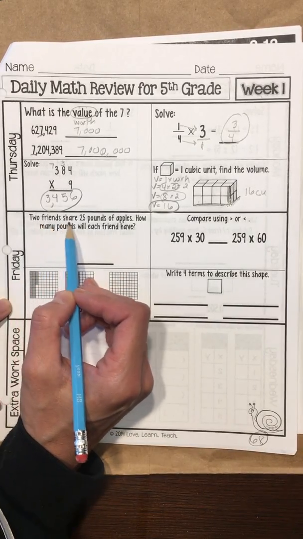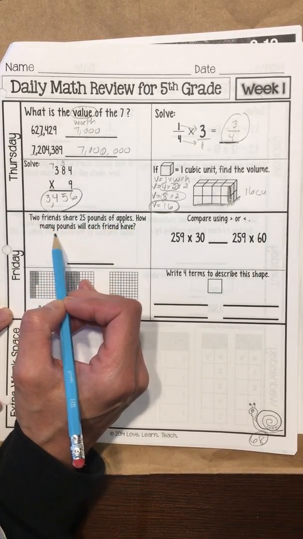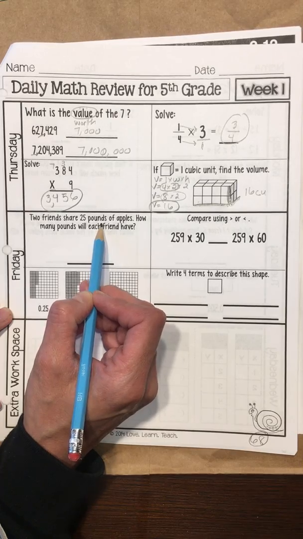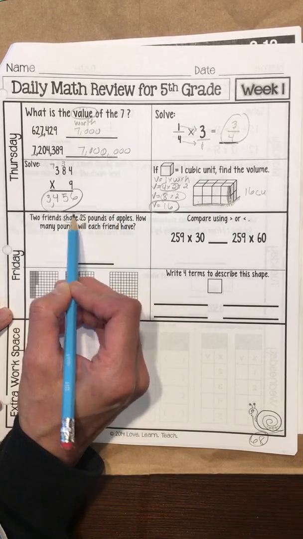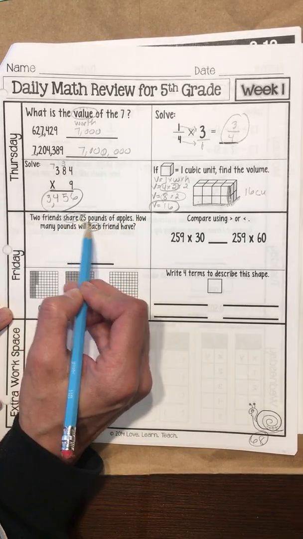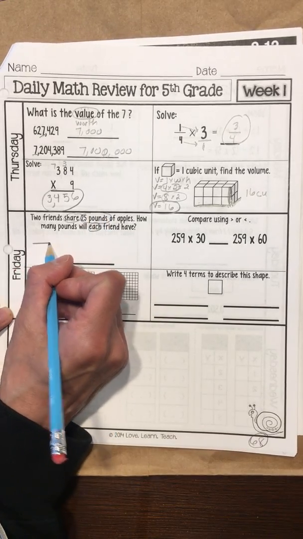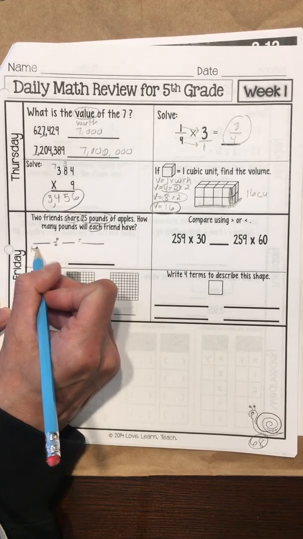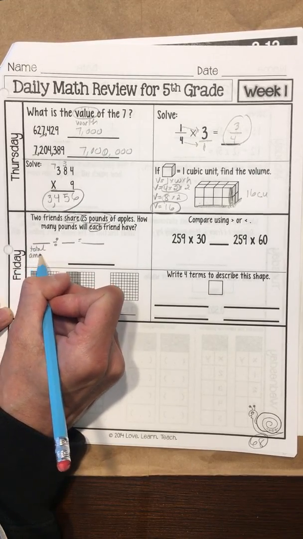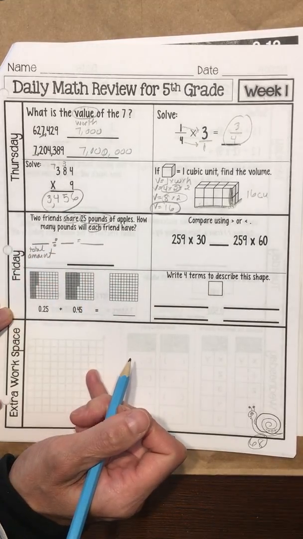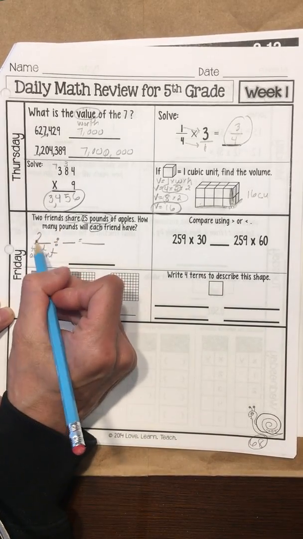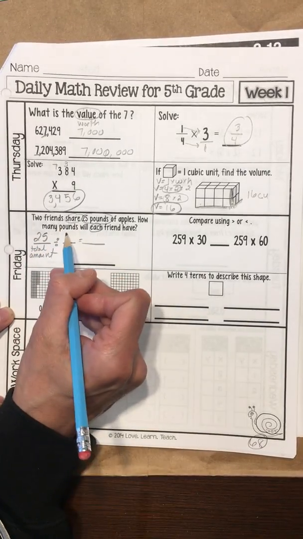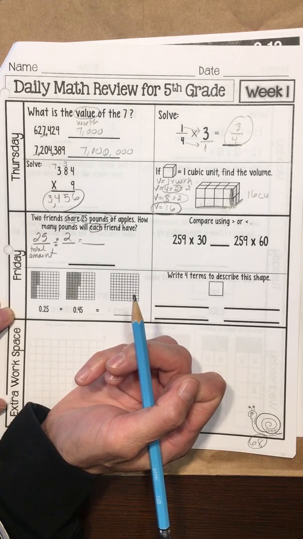Word problem. 2 friends share 25 pounds of apples. How many pounds will each friend have? So words like share and each and the fact that it's a total amount lets you know that this is a division problem. Okay. Always remember that if you're given the total amount, it is a division problem. My total amount is 25 pounds. 2 friends have to share it.